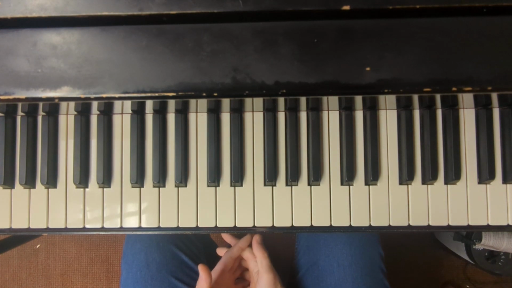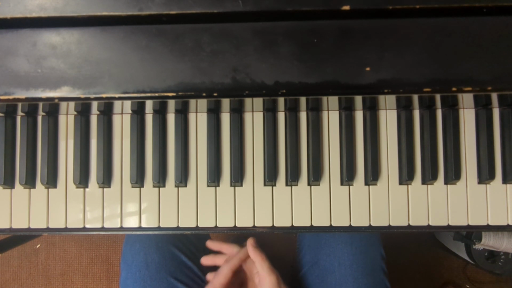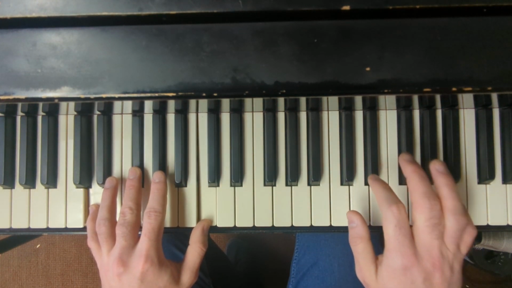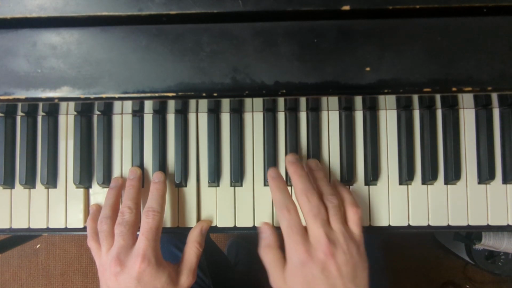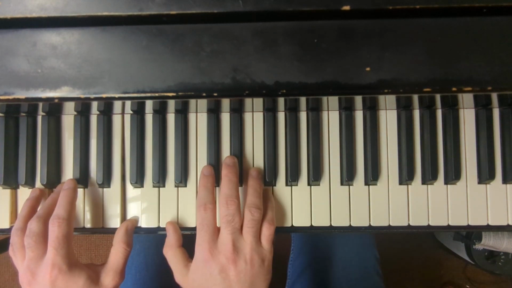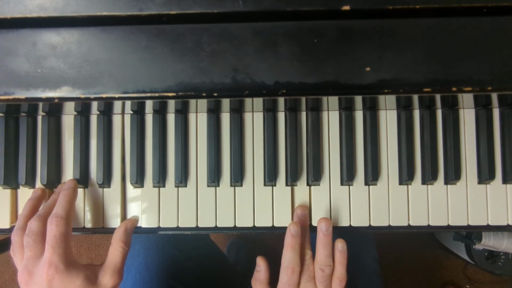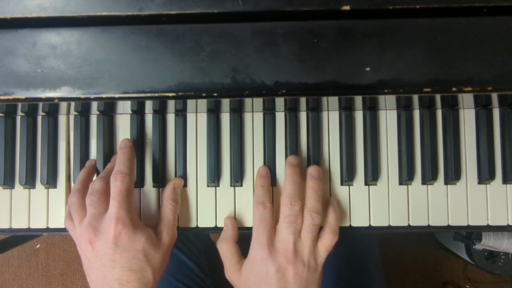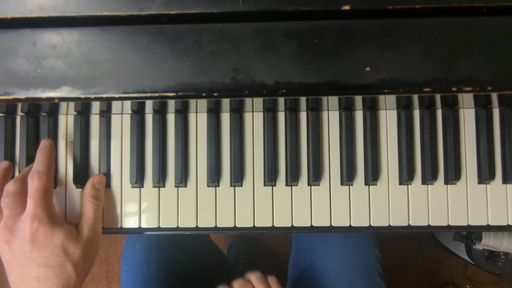Now, that can be really boring and pedantic, just to play scales up and down like that, but what I'm going to do is play some simple lines using notes of those alternating whole tone scales, and I'll say which whole tone scale I'm in as I play each chord. 1, 2, 3, 4. Whole tone scale number 1. Whole tone scale number 2. Whole tone scale number 1. Whole tone scale number 2.